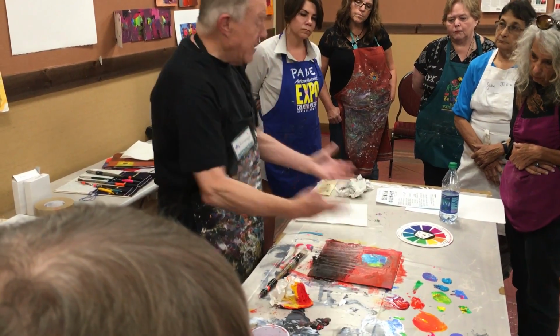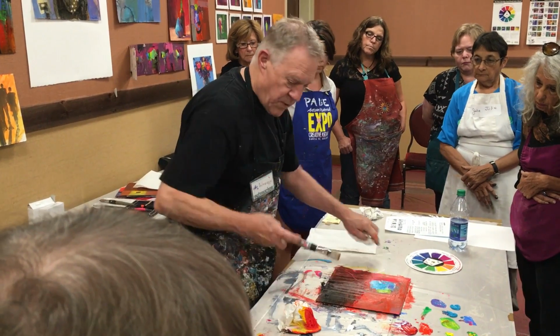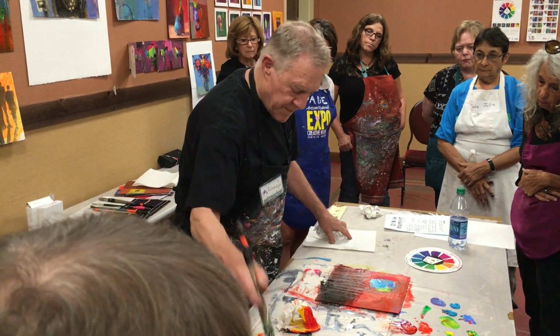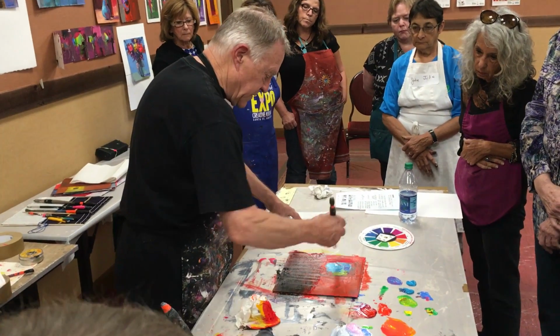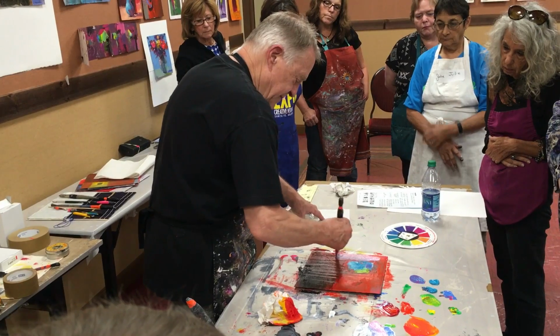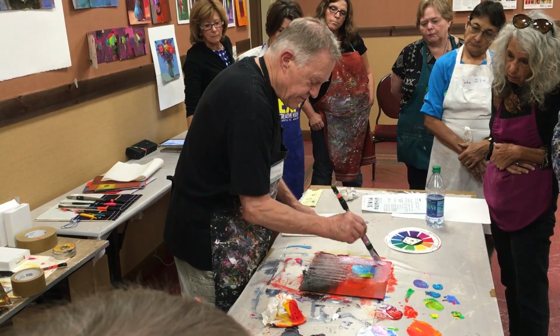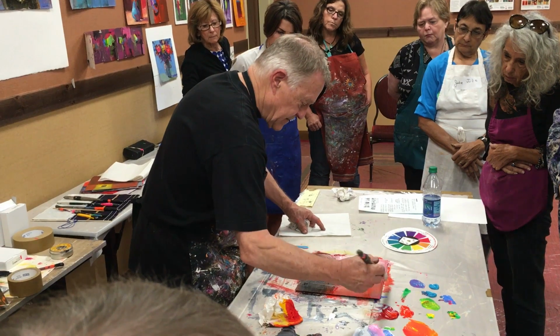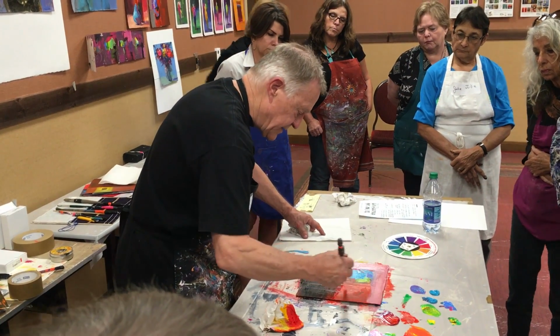Now I get to play. I have the elements down. I'm going to add more white in this. There we go. Make this brighter. Whoa. I didn't like the half and half, so I'm changing the half and half here. Oh, what a beautiful color that is.